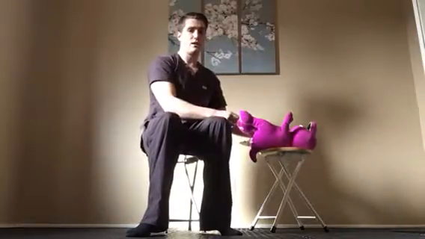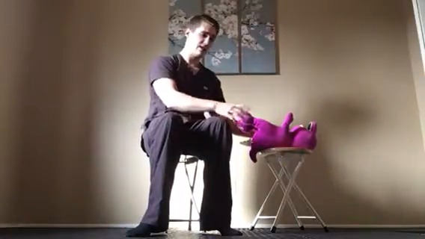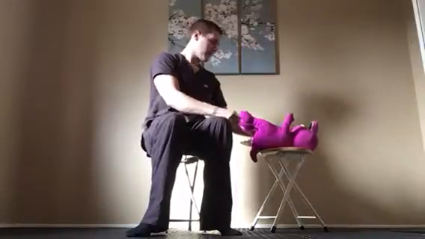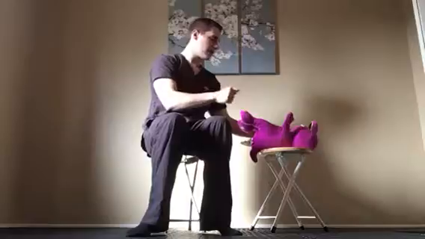Ideally, the client would void before the assessment. That way you can get an accurate assessment of the fundal height. You want the fundus to decrease in height by 1 finger breadth each day post-delivery. You want to palpate the fundus to assess for firmness or bogginess. If it's boggy, you want to massage it until it is firm.